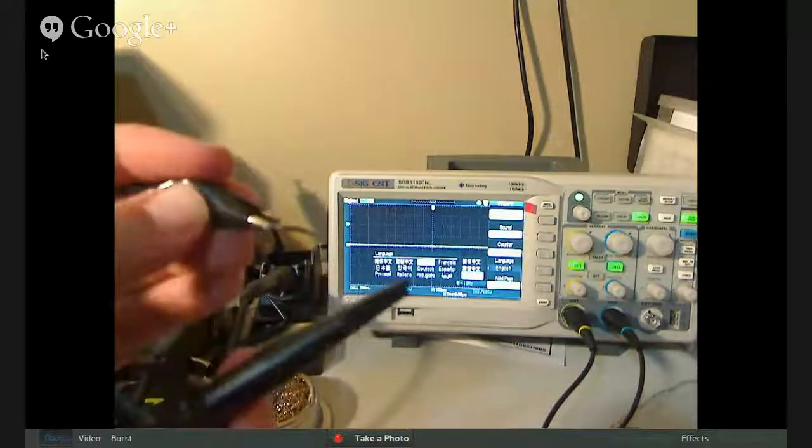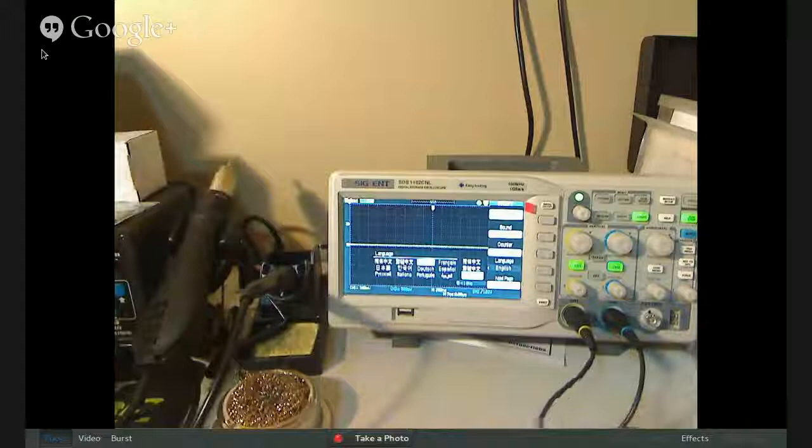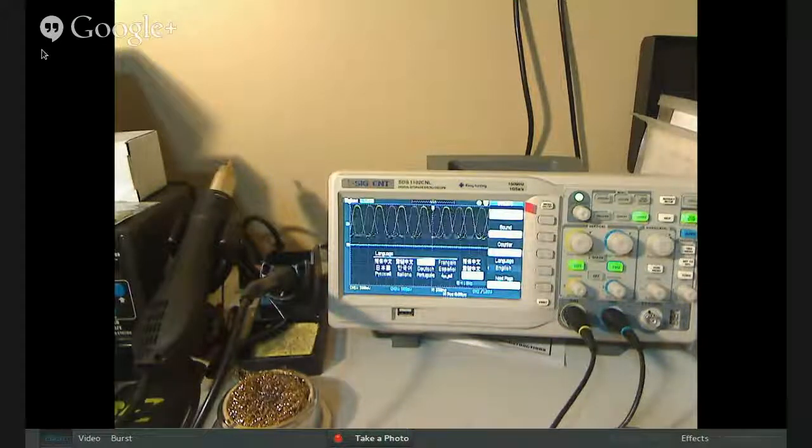So this will bind the ground. This isn't critical, but I'm going to hook it up across the LED, to the output. I'm going to look at that waveform. So bind the ground there, and we'll steady this guy here.